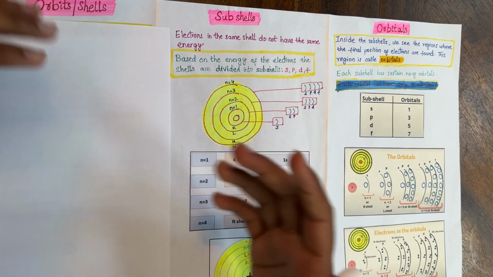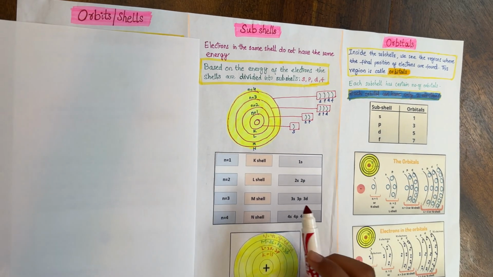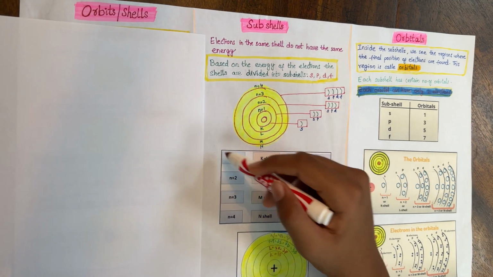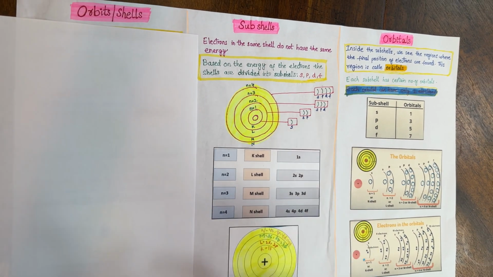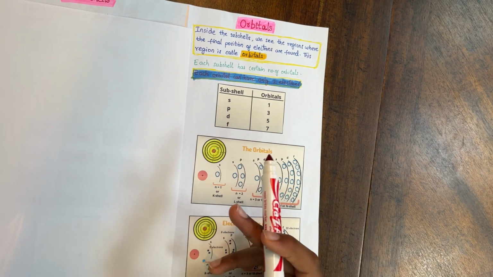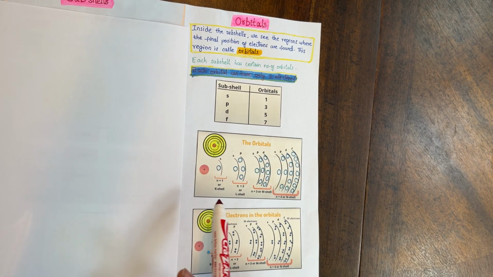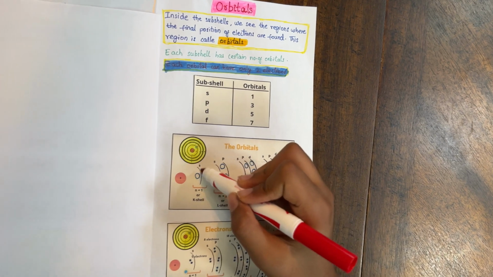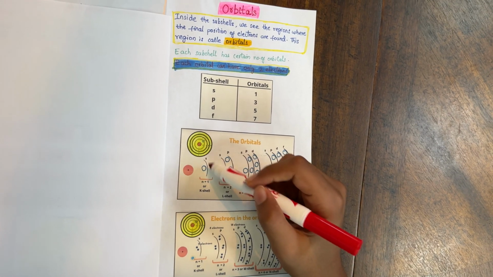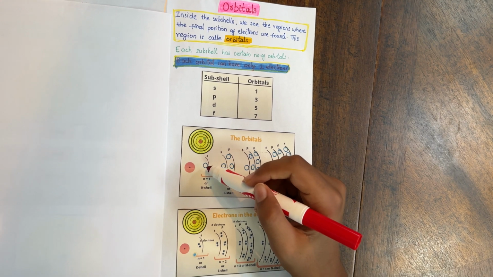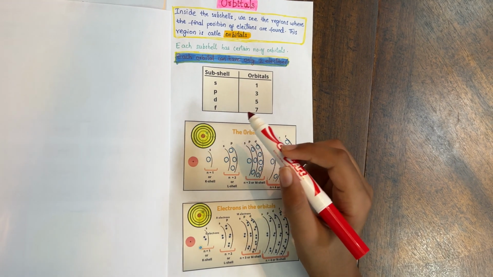But if you were to say something like 3d, it's located on shell 3, but on subshell D. Okay, so that's how you could classify it. Subshells are definitely used to classify the orbitals. But you see over here, per subshell, there's a certain amount of orbitals.